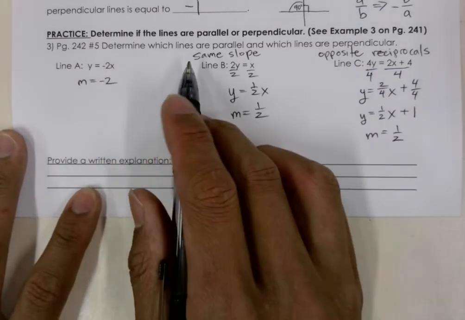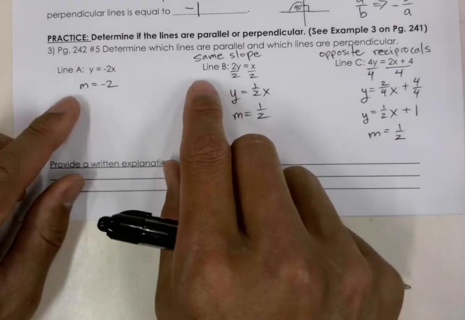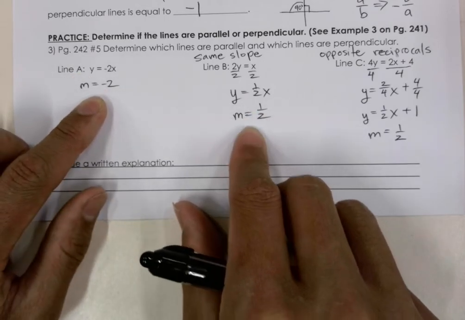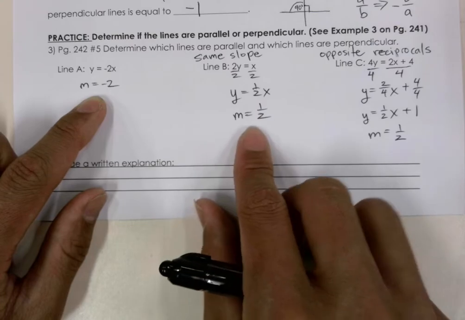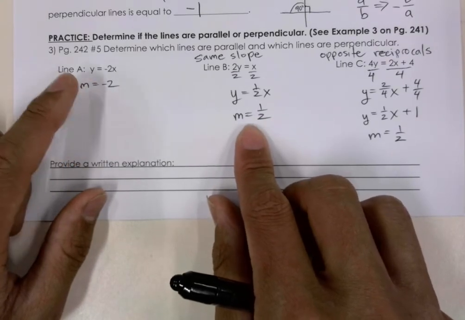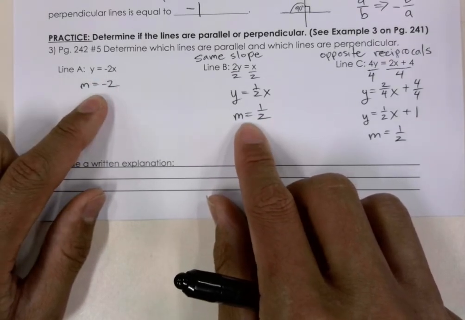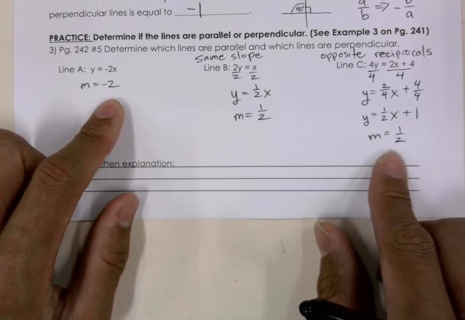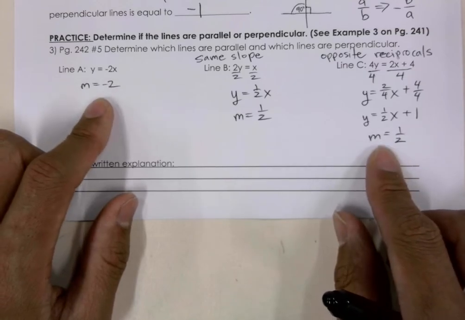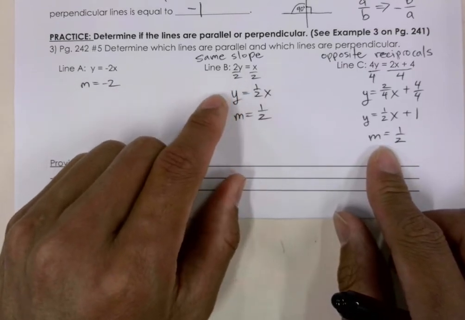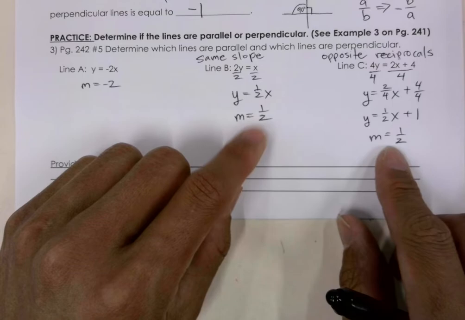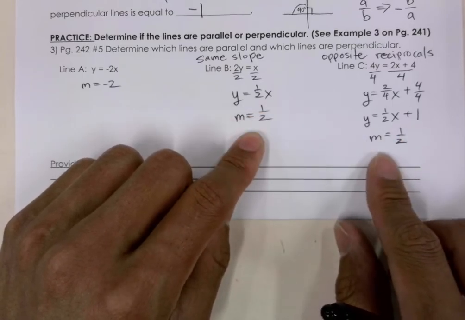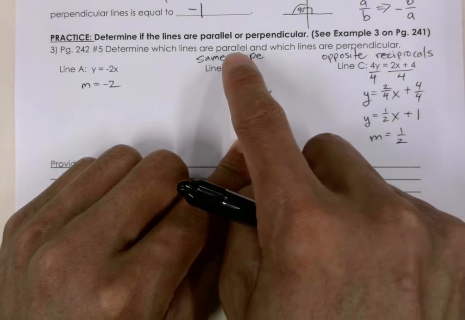So let's go ahead and check which lines are parallel. A and B, are they parallel? Well, for them to be parallel, we would need for them to have the same slope. So A and B are not parallel. What about A and C? Are A and C parallel? No, their slopes are not the same. What about B and C? Are these parallel? Yes, we have the same slope. So thus line B and line C are parallel.